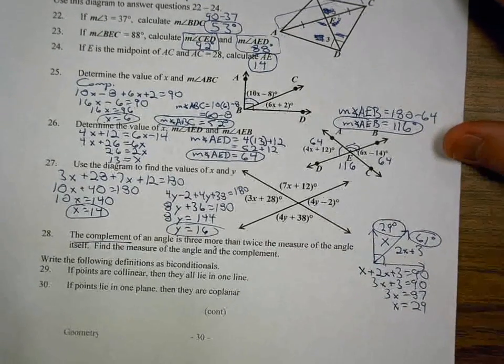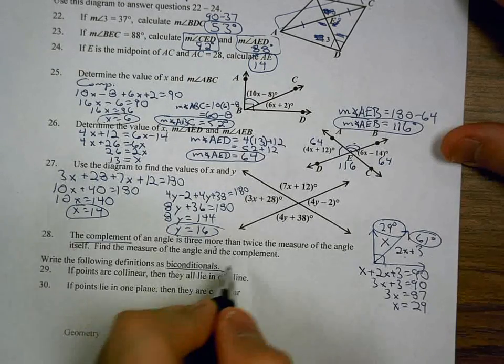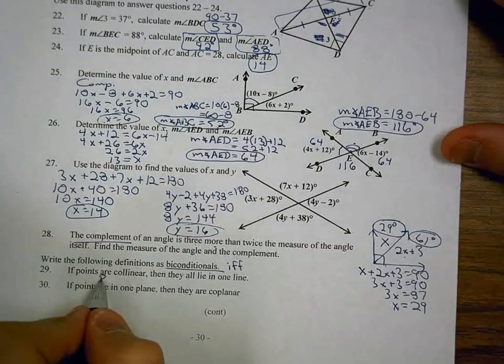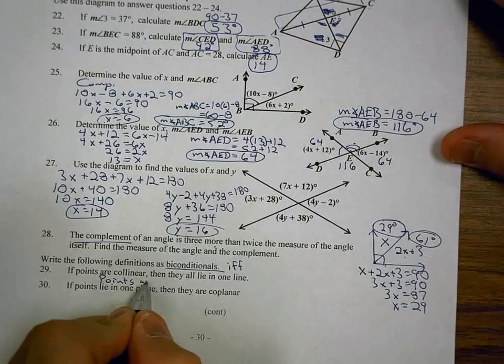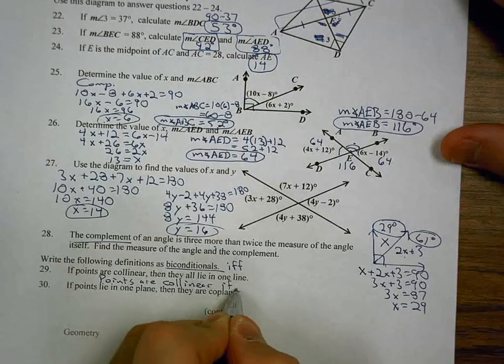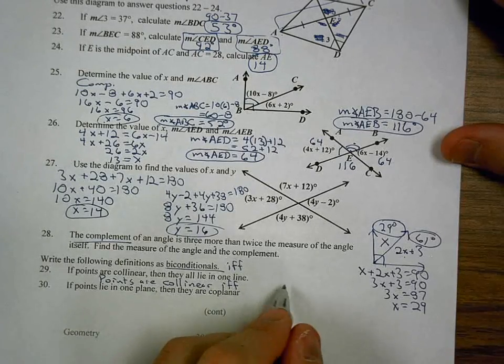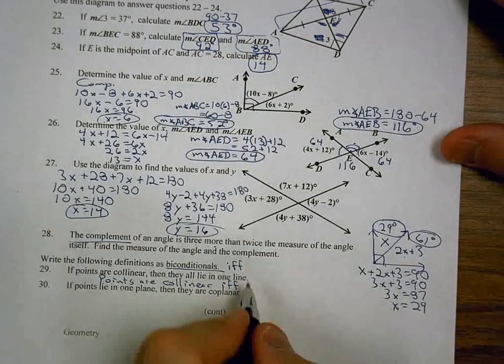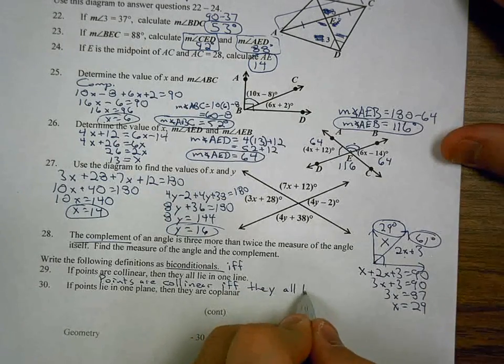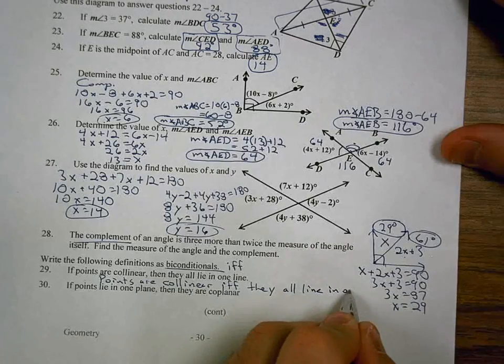For 29, we need to write the statements as biconditionals. When we say biconditionals, we're talking about the if and only if. So I could say points are collinear if and only if, and you could always write out if and only if themselves, or just use the abbreviated version, they all lie in one line.